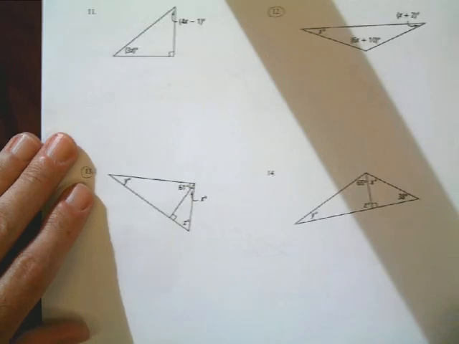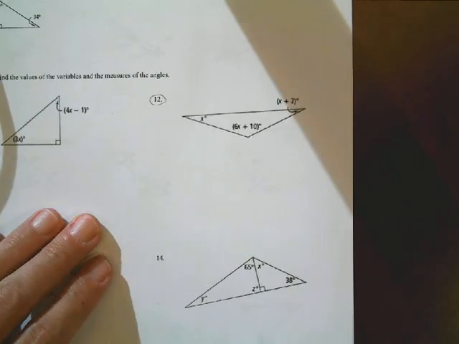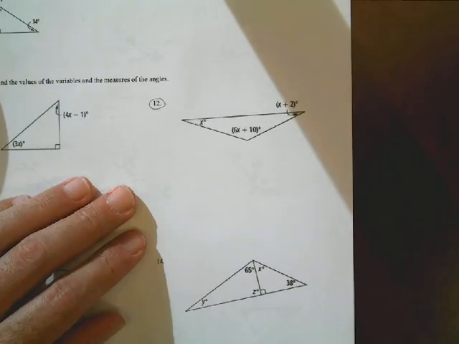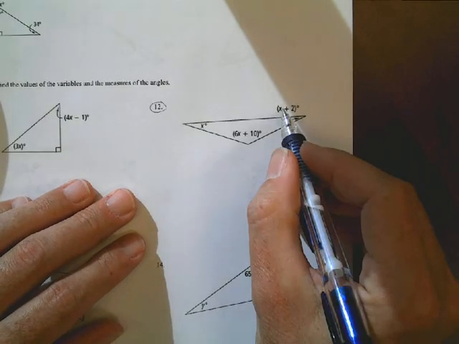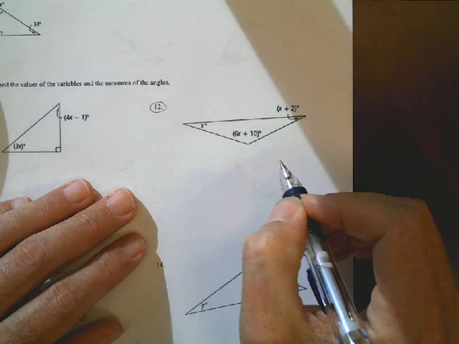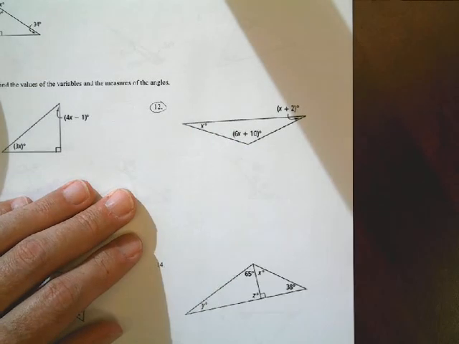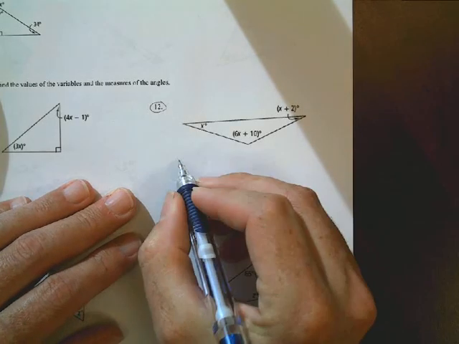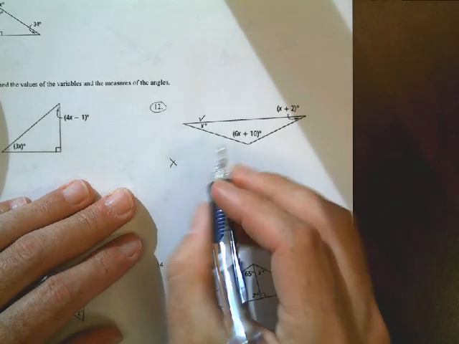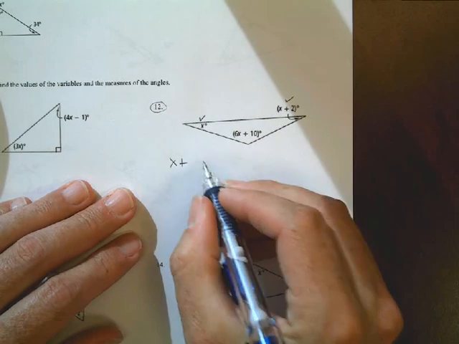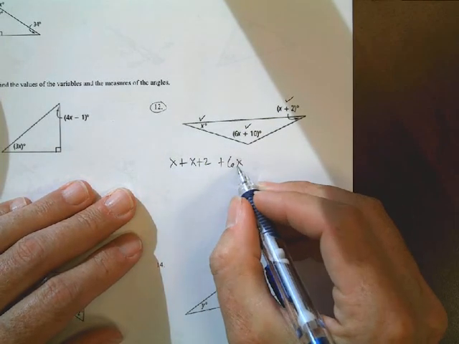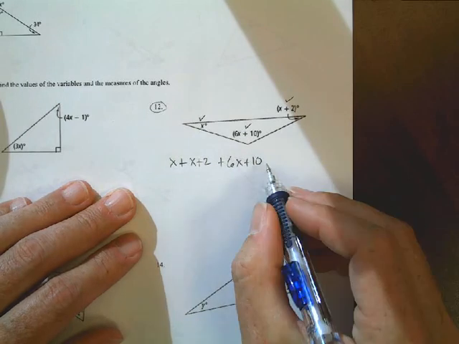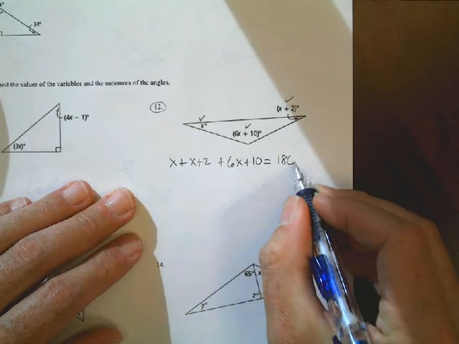Okay, number 12. For number 12, it says find the values of the variables and the measures of the angles. So in this case, I have an x. That's my variable that's throughout all these ones here. Because we are talking still about the triangle sum theorem, we could say that x, this guy, plus this one, x plus 2, plus this guy, 6x plus 10, when I combine them, I will have 180 degrees.